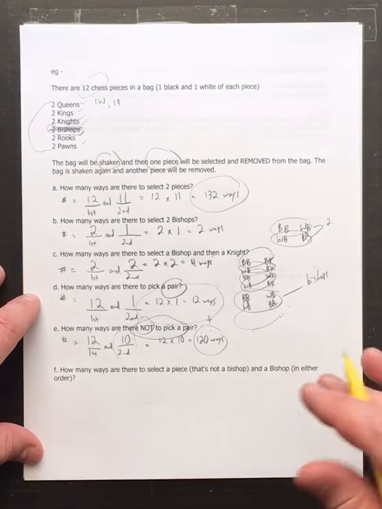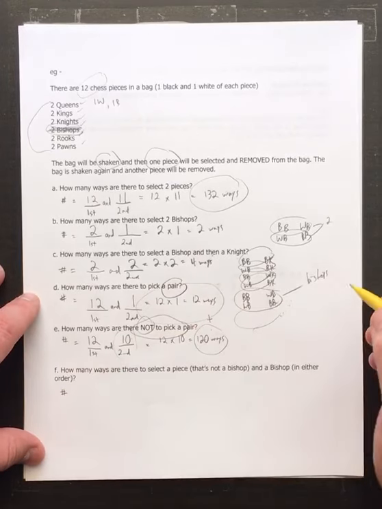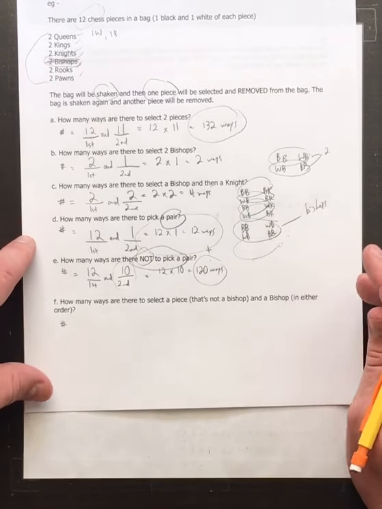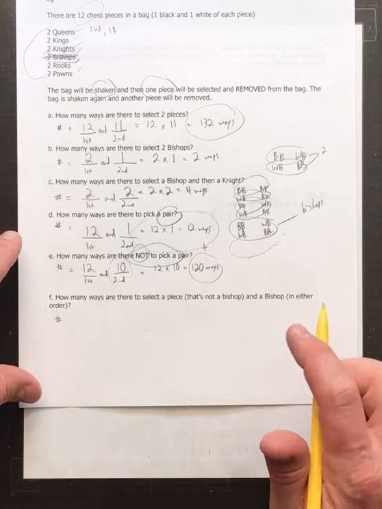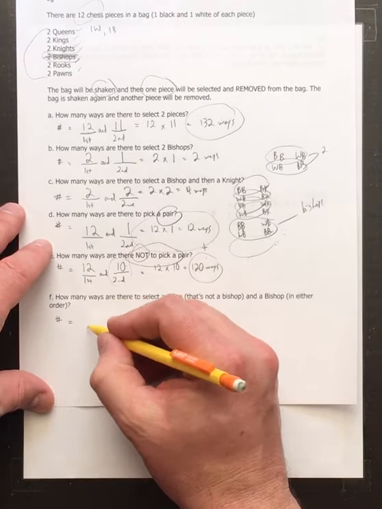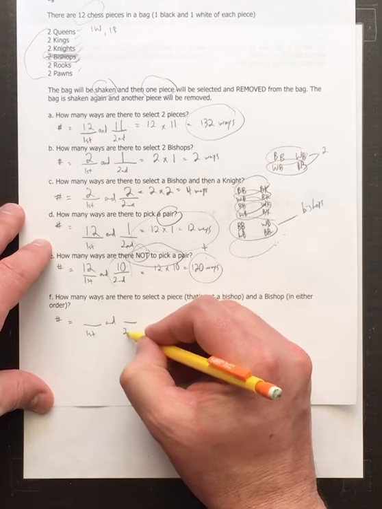Let's try probably the most complicated out of all of them, part F. How many ways are there to select a piece that's not a bishop and then a bishop in either order? Okay, well, first of all, remember, we still have a first that we choose and we have a second.